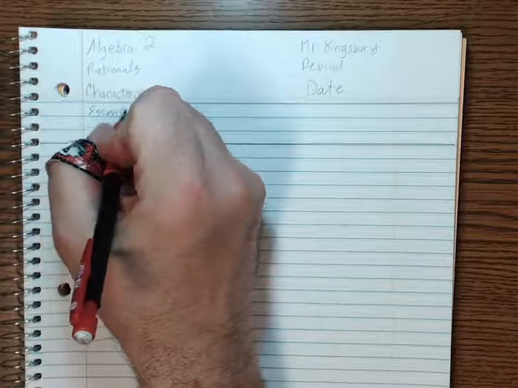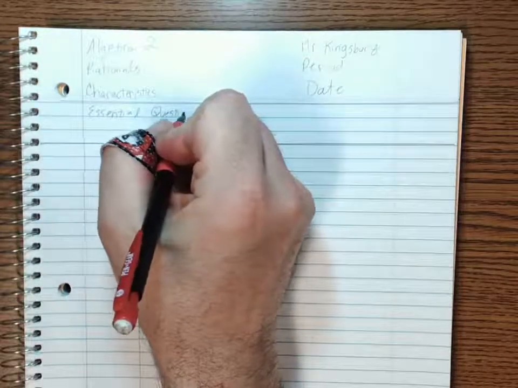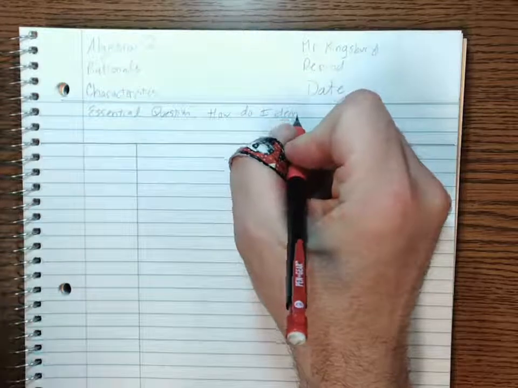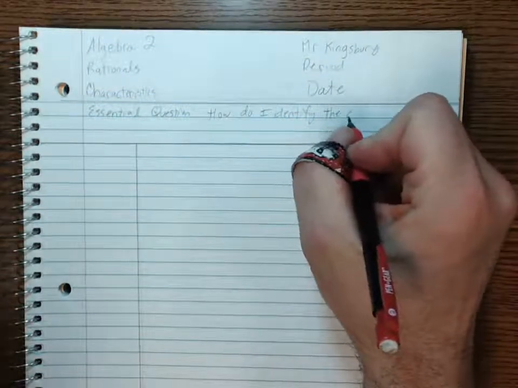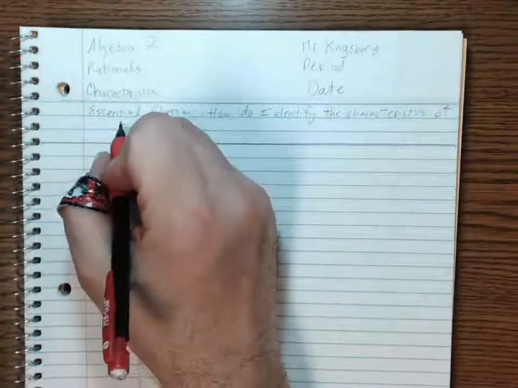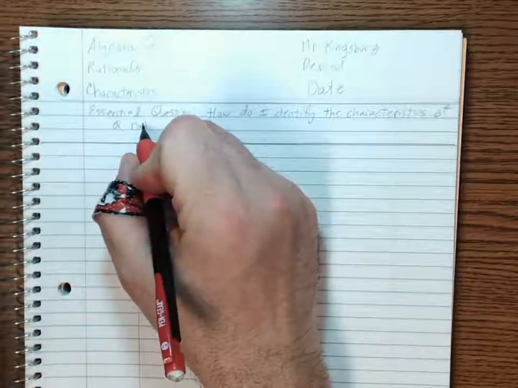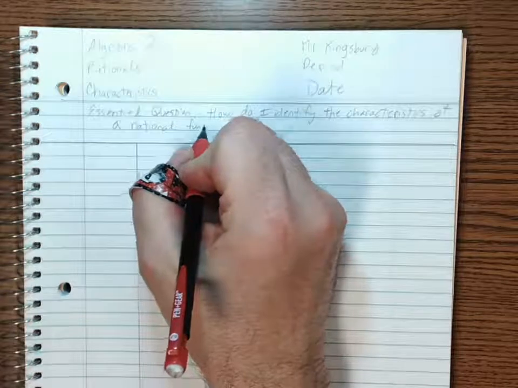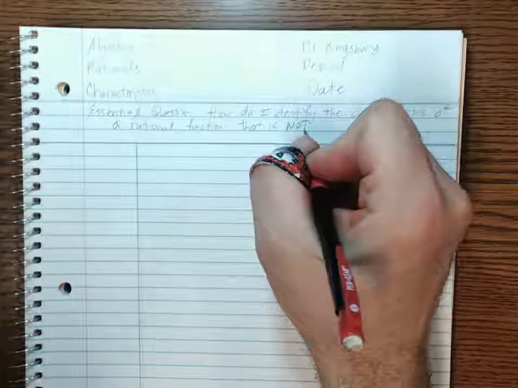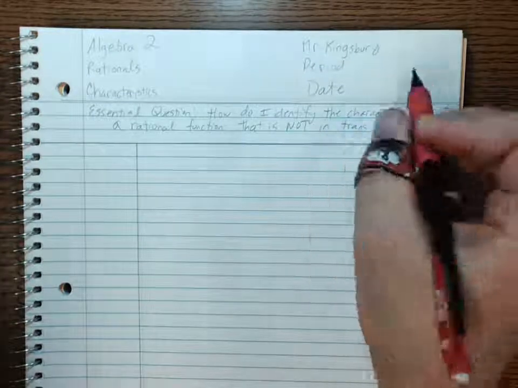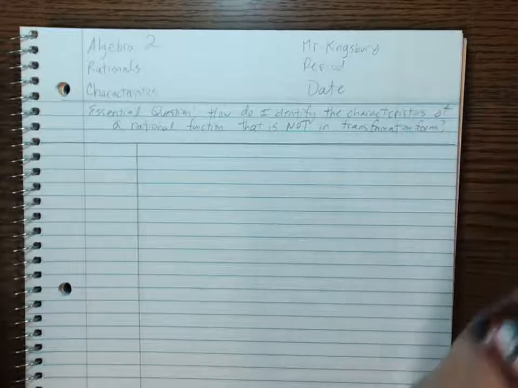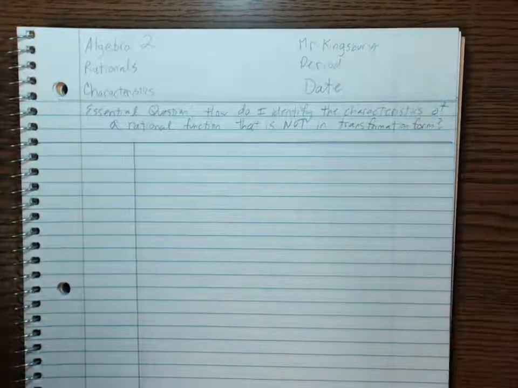Our essential question today is going to be this: how do I identify the characteristics of a rational function that is not in transformation form? There we go. Sorry I didn't have that written out beforehand, but it is what it is.